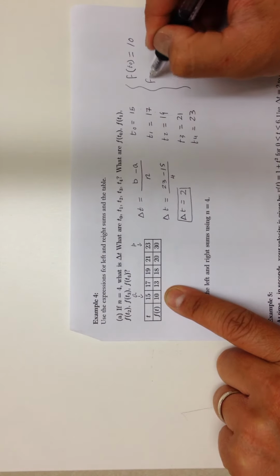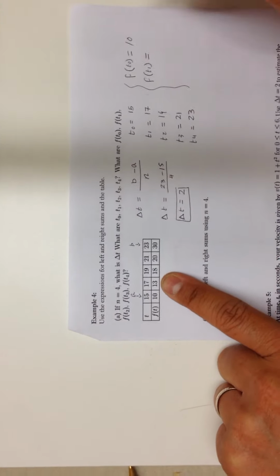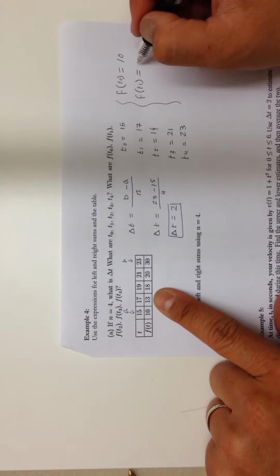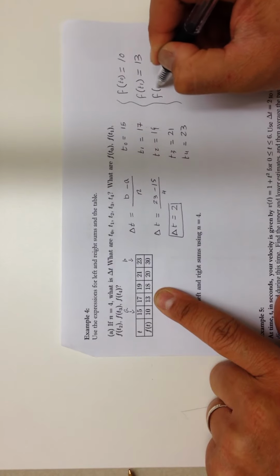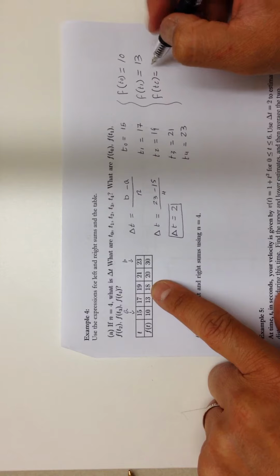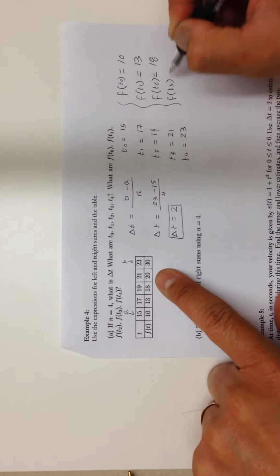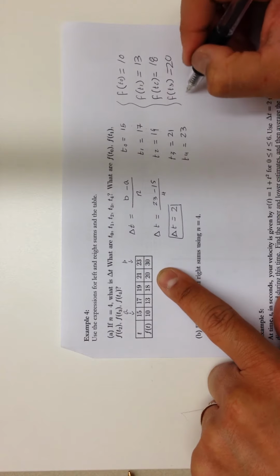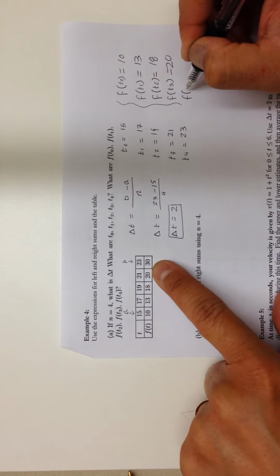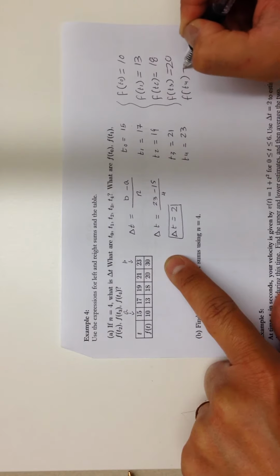Okay. f of t sub 1 is like f of 17, and we know that f of 17 is 13. f of t sub 2 is like f of 19, which is 18. f of t sub 3, which is going to be 20. And then f of t sub 4, which is f of 23, and that's 30.